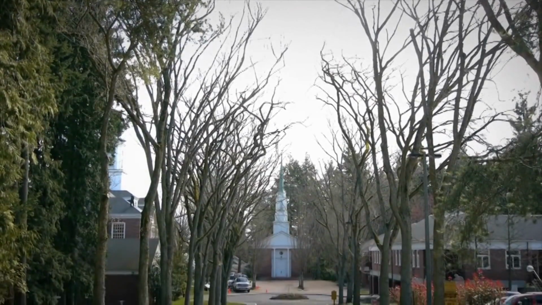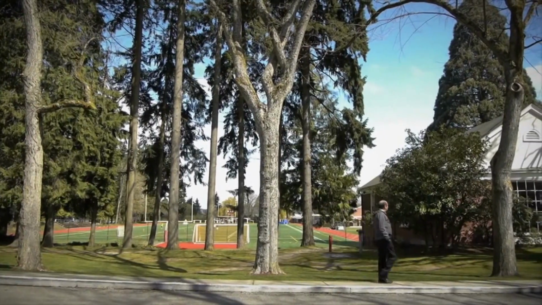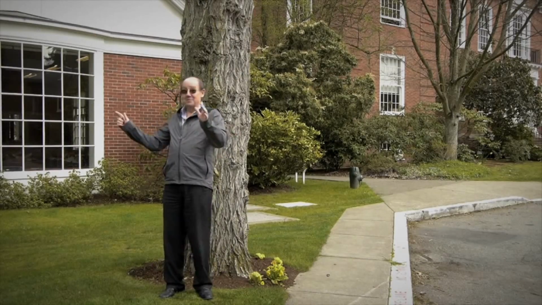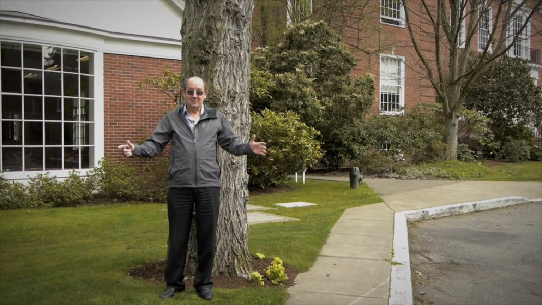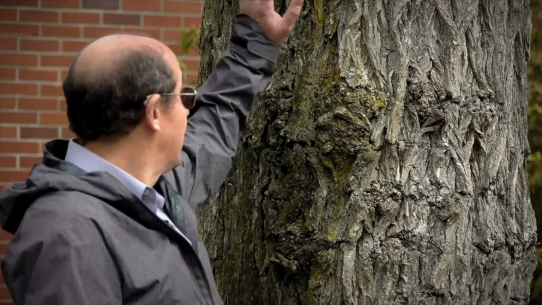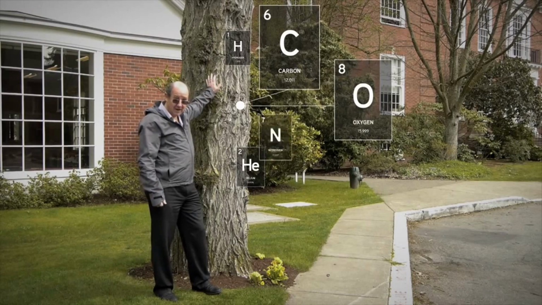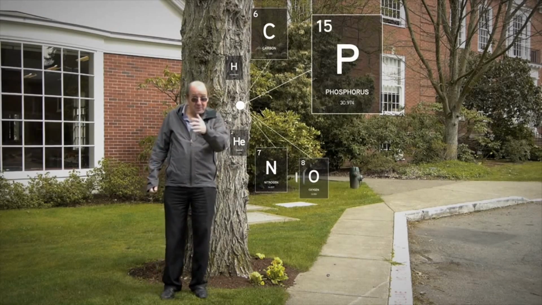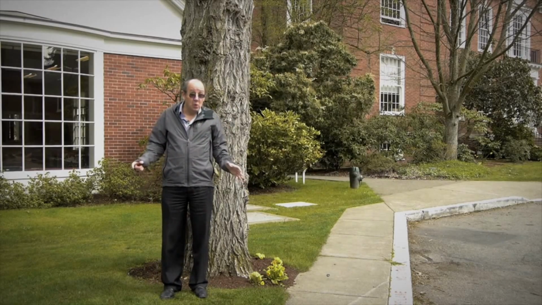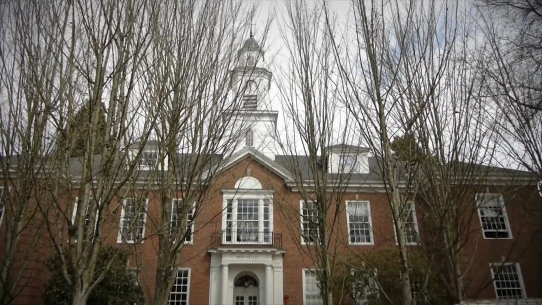Here we are at Lakeside High School in beautiful Seattle. Now, look around you on this beautiful campus, okay? I'm going to make you a bet. This contains a lot more than hydrogen and helium. In fact, we can be pretty sure it contains a fair bit of carbon, oxygen, nitrogen, probably a fair bit of phosphorus, sulfur, and trace elements of all the other things in the periodic table.